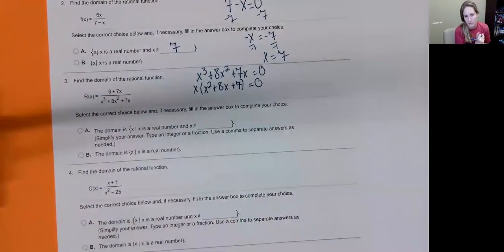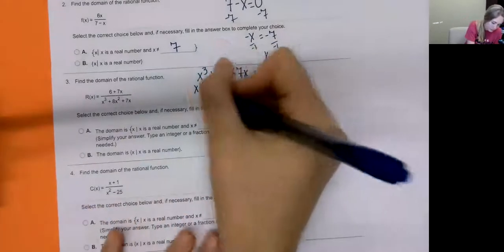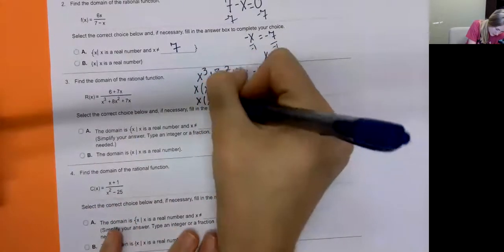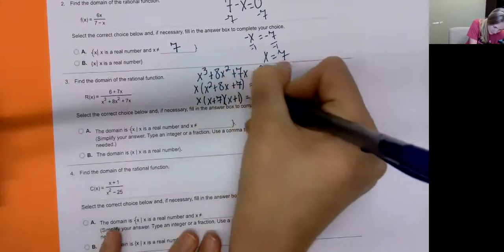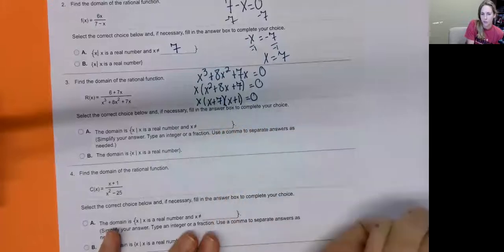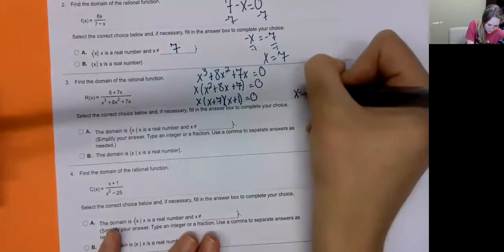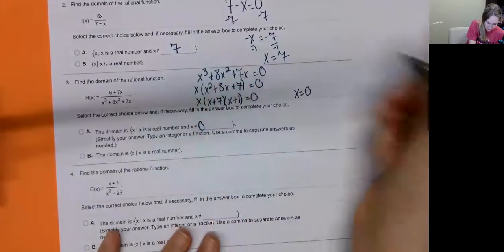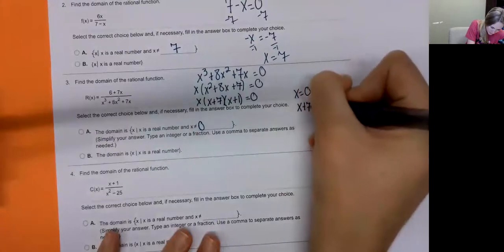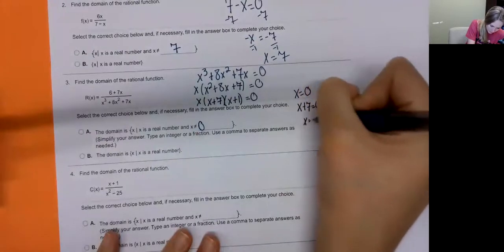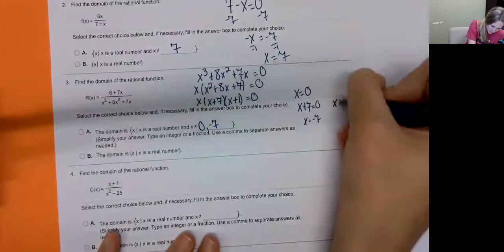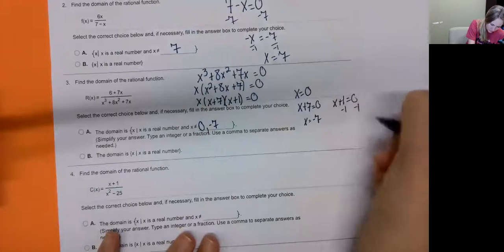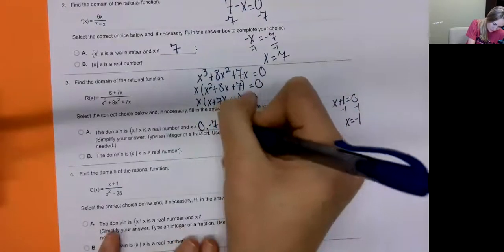Now I'm going to go ahead and factor again, so my factors of 7 that add to get 8 would be 7 and 1. So x times x plus 7 times x plus 1 equals 0. And I'm going to make each one of these equal to 0. So I have x equals 0. That's one of my answers. x plus 7 equals 0, so I'd have x equals negative 7 here. And then x plus 1 equals 0, and I'd subtract that 1, so x equals negative 1.